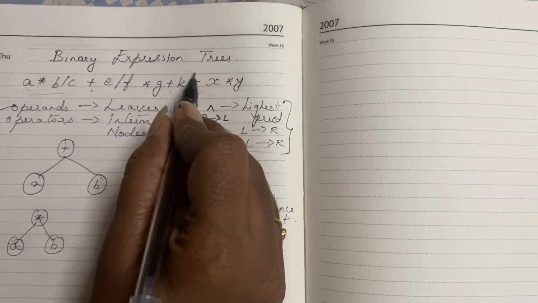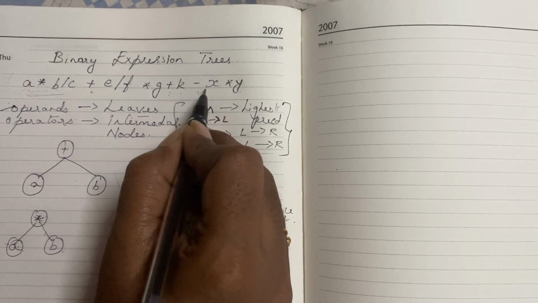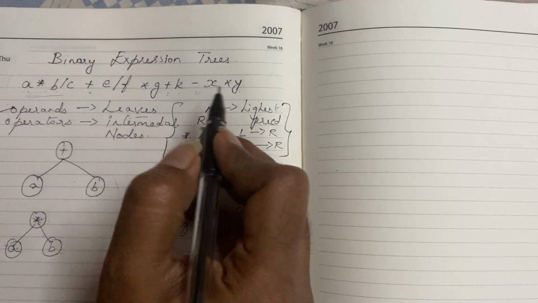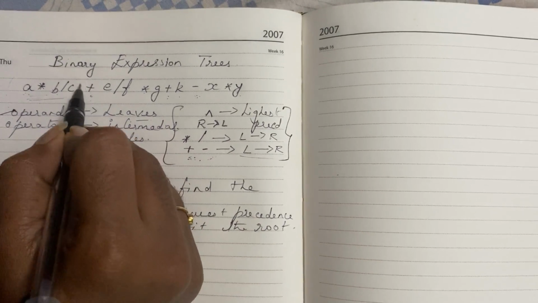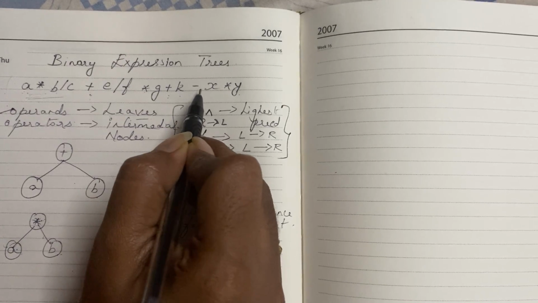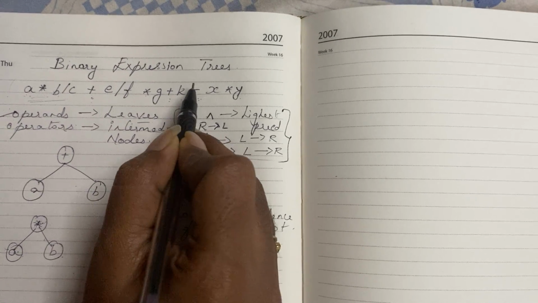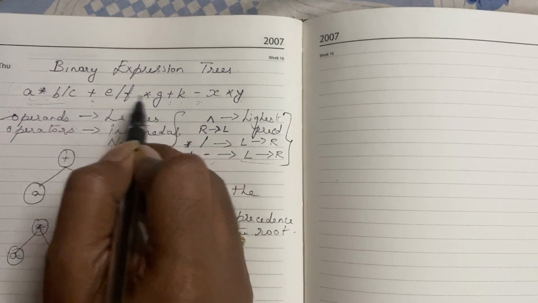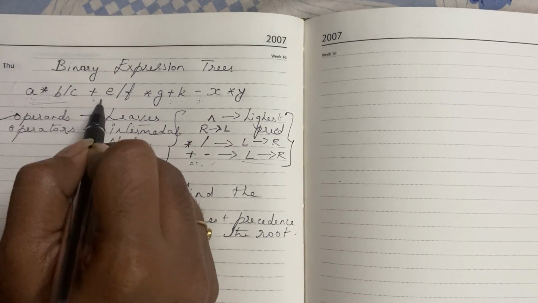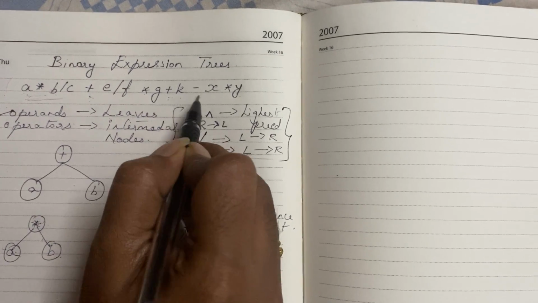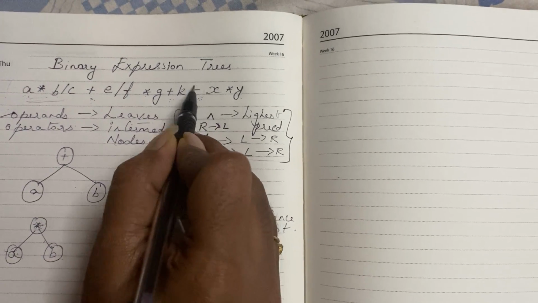So we will consider this minus to be the lowest precedence. Plus and minus have the same precedence. If instead of this minus you had plus here, and the last one was a plus, then you would consider that plus, because that is the one you evaluate last. Here in this equation we have one plus here, one here, and the minus here. So we will take this as the lowest precedence.